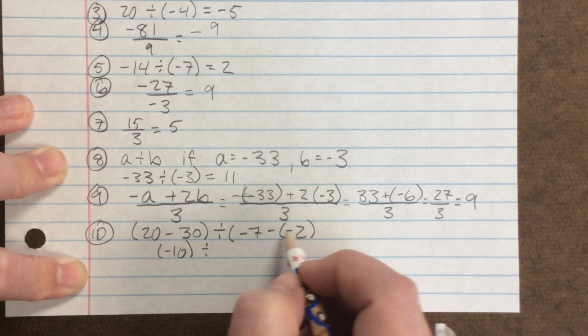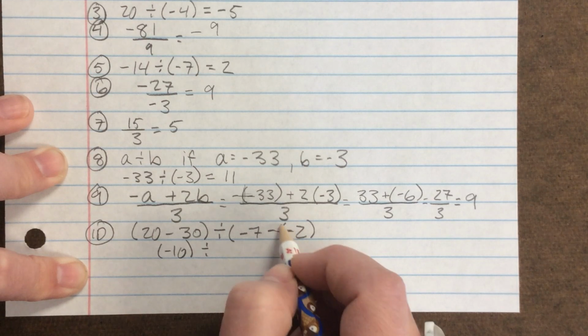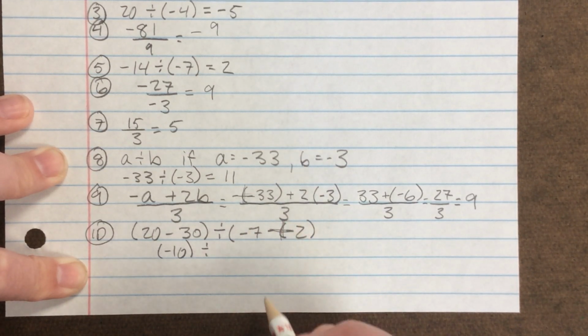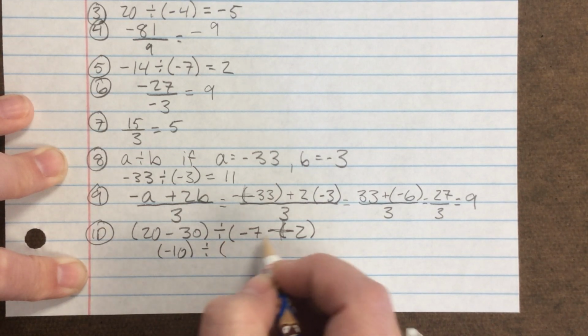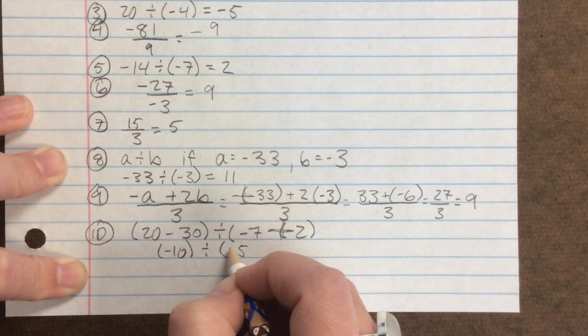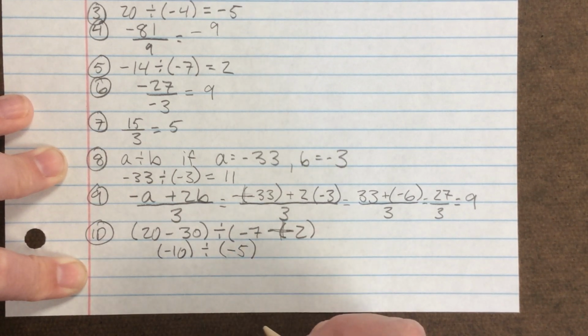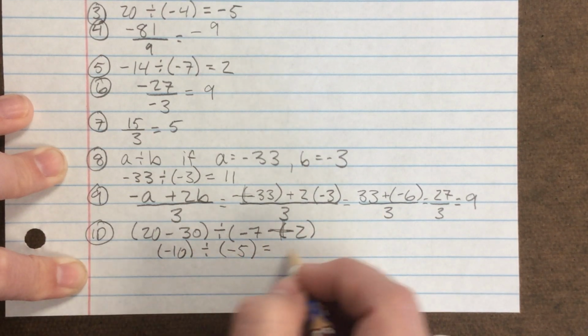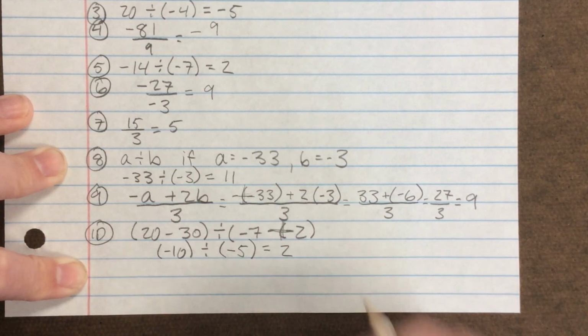Okay, and then over here, here's another squinty face. So that turns positive, which means we have a negative and a positive. So we're going to find the difference. And the difference between 7 and 2 is 5. And we have more negatives, so it's negative 5. So now we have negative 10 divided by negative 5, which is positive 2.